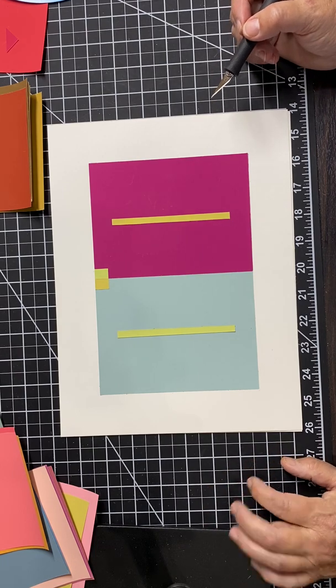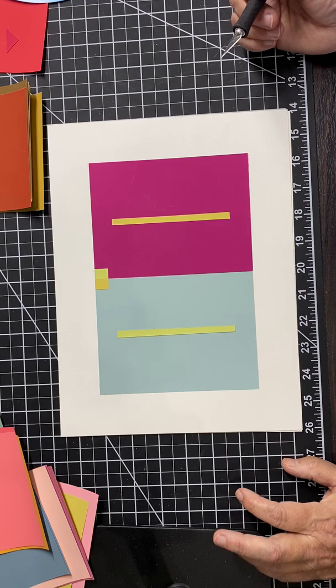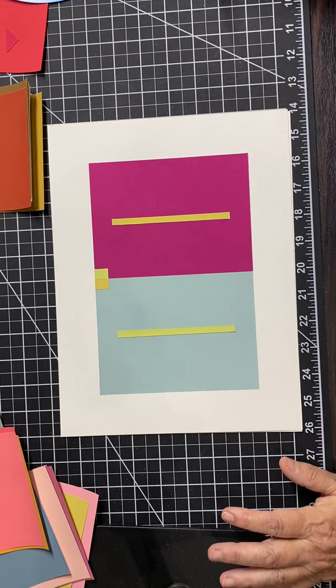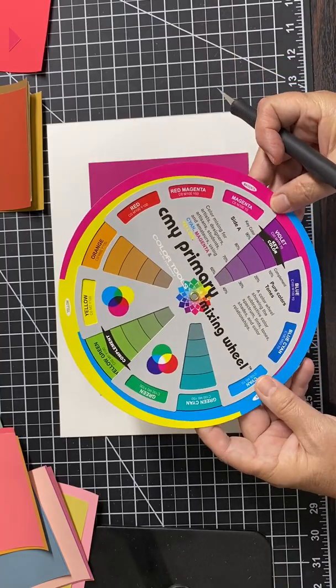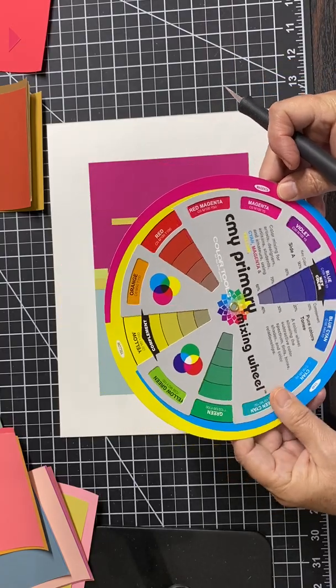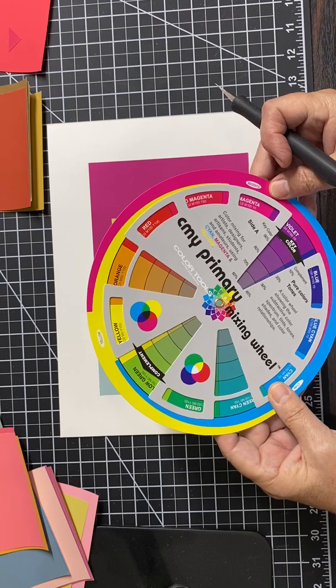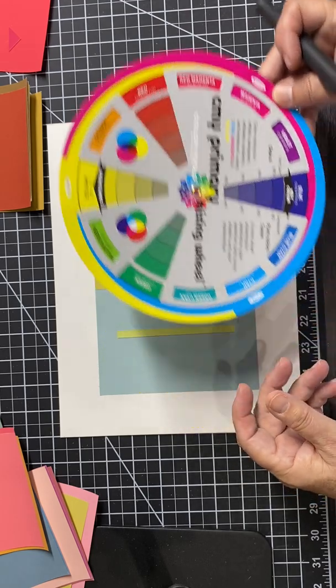Have fun. Don't get too frustrated, and you're going to be doing a lot of experimentation. But the biggest help or tip I can give you is to keep the color wheel that's on the assignment sheet by you so you can refer to it at will.